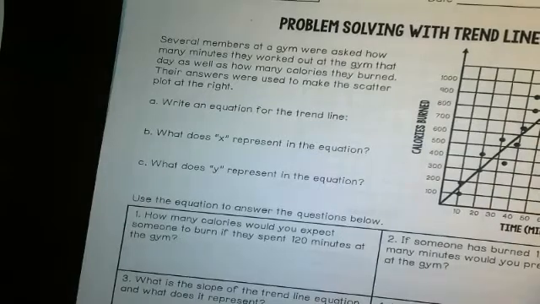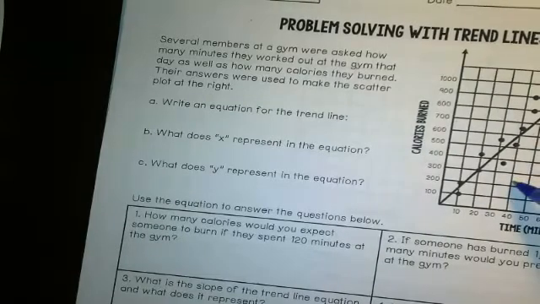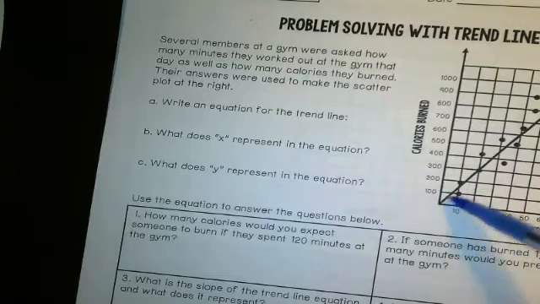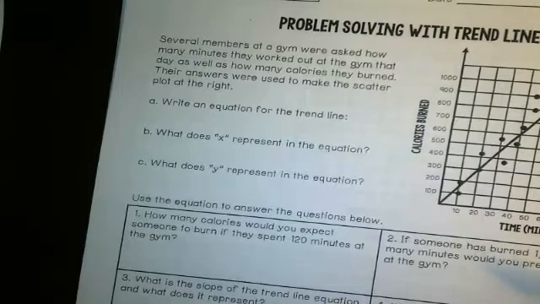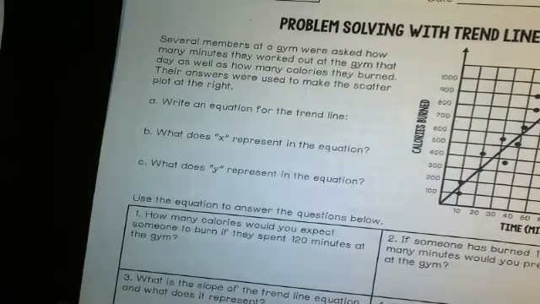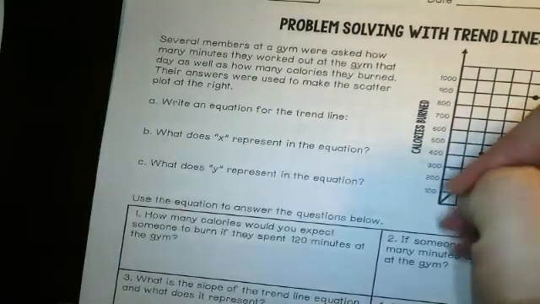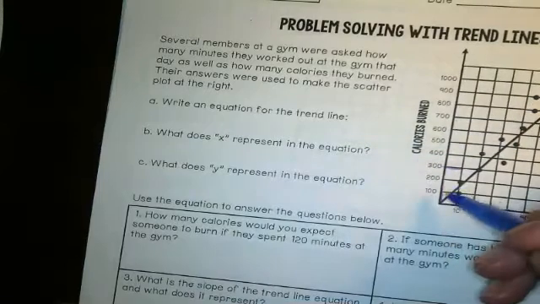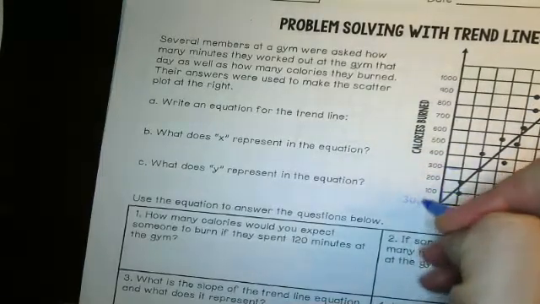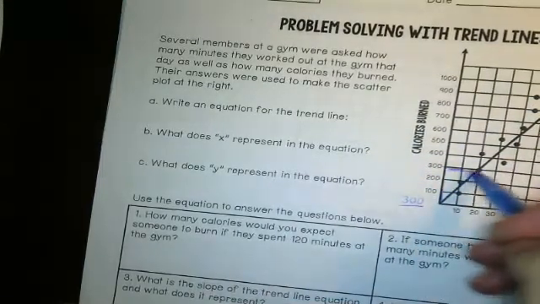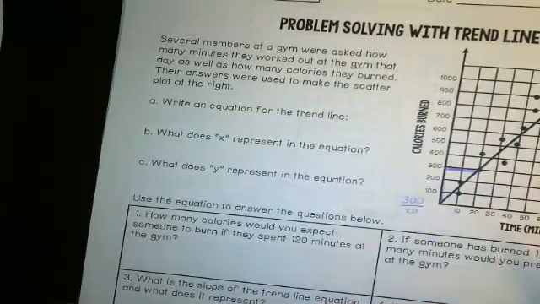So I am not picking the data points from the scatter plot. Somebody drew a trend line here, and I now have to pick points that are on the line. So if I'm going to write an equation for the line, makes sense, right? A couple ways you could do it. You could do your rise over run here. So up 3 boxes is really up 300. So your rise is 300. Your run, 2 boxes, is over 20. So I get my slope that way.